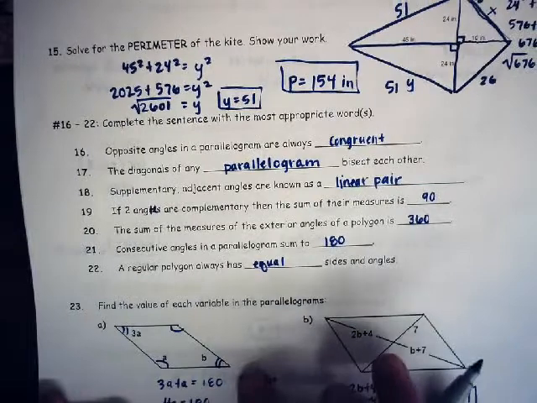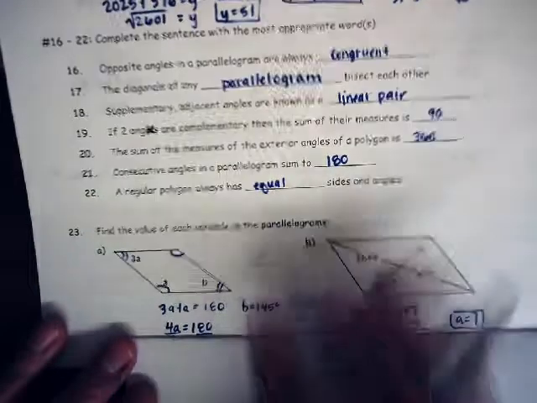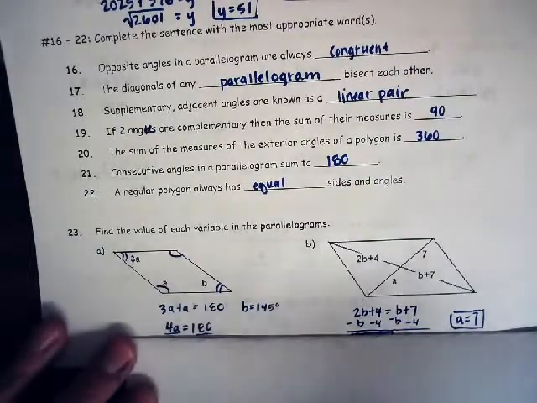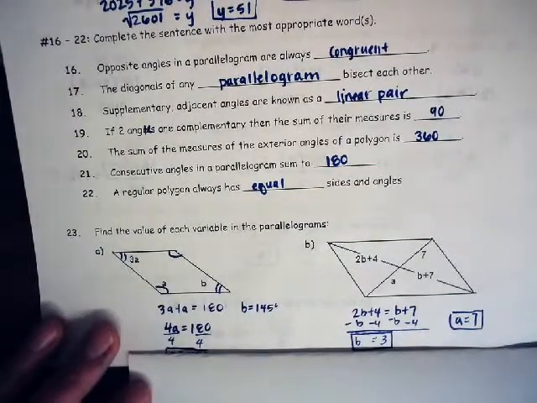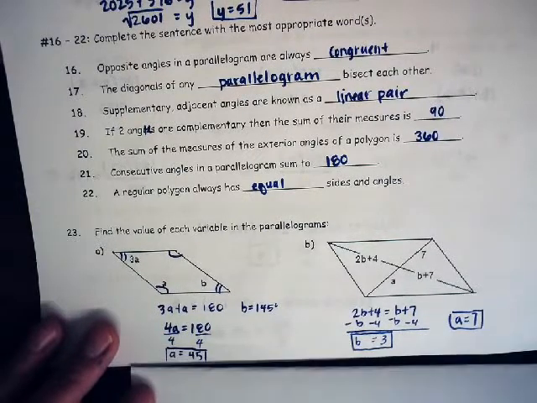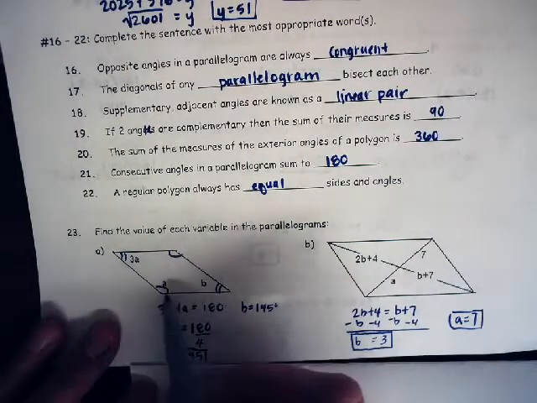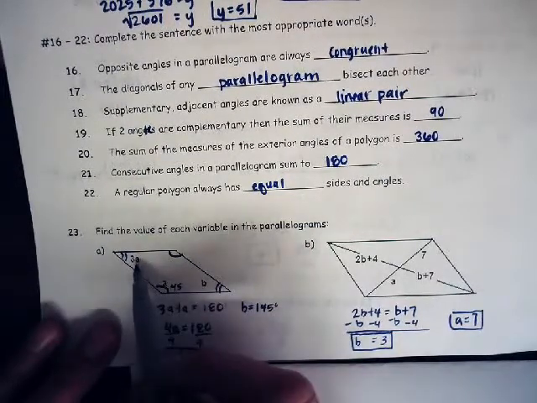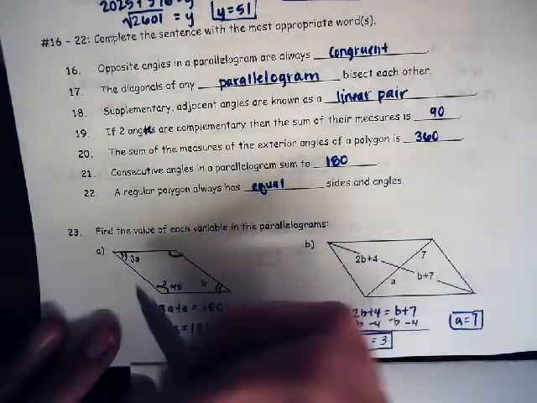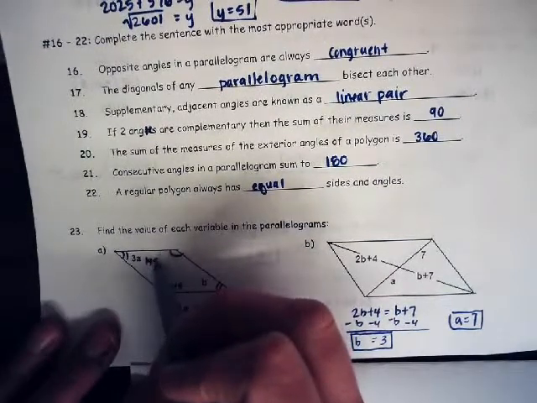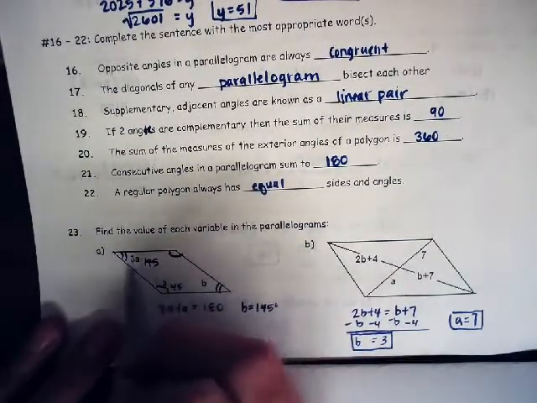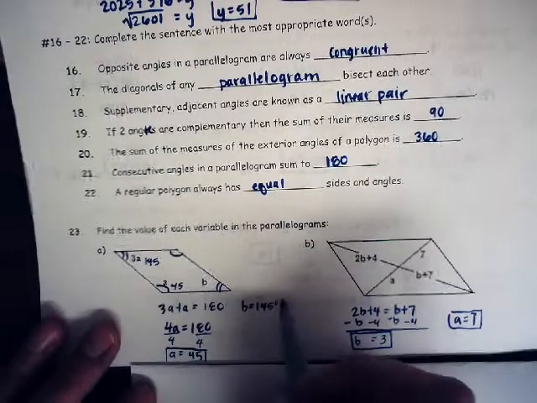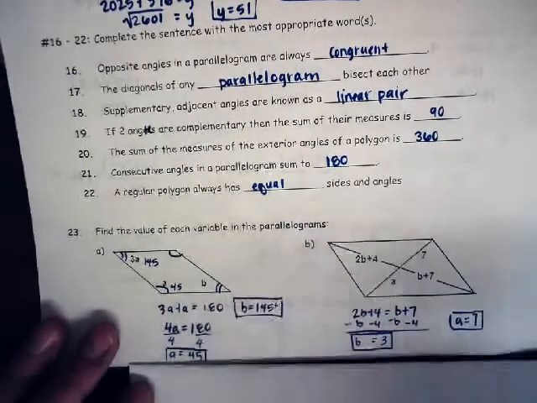So skip this step over here for just a minute. If I combine 3a and a, I get 4a equals 180. Divide both sides by 4. So a is 45. So if this is 45, this angle is 3 times 45, which is 145. And opposite angles are congruent in a parallelogram, so B is 145 degrees.